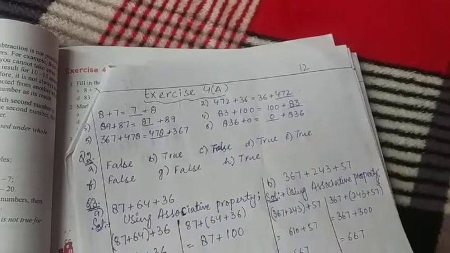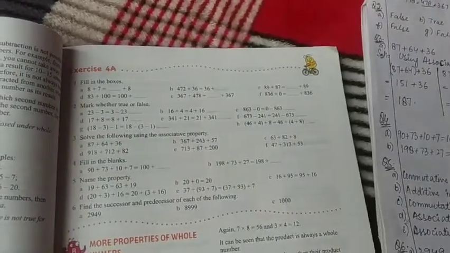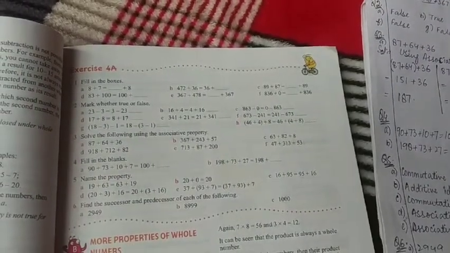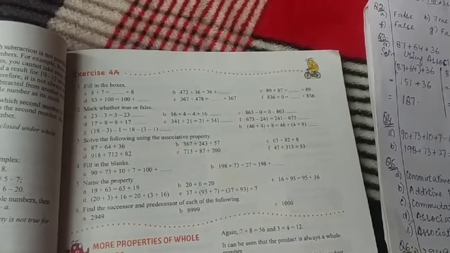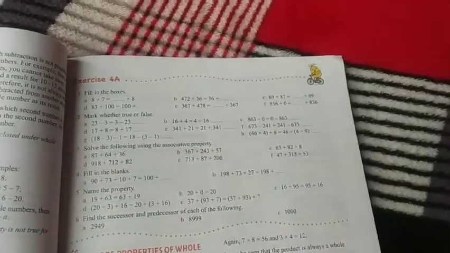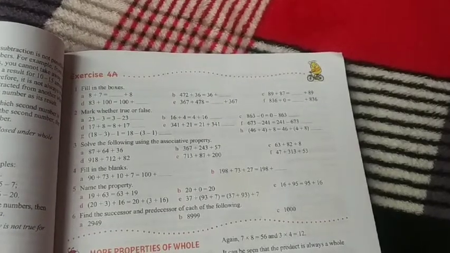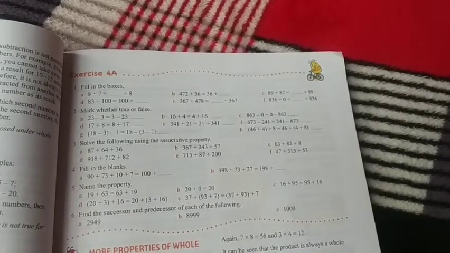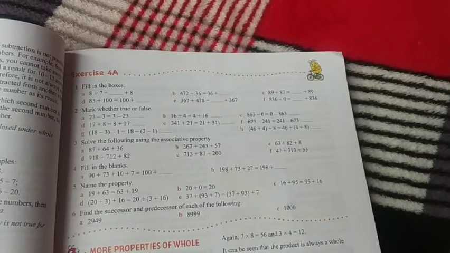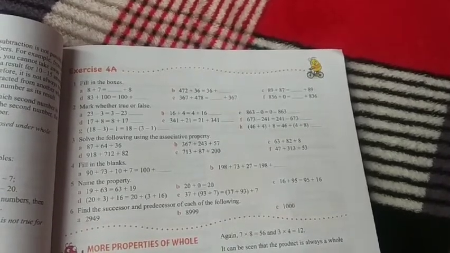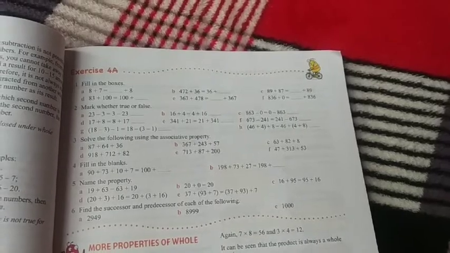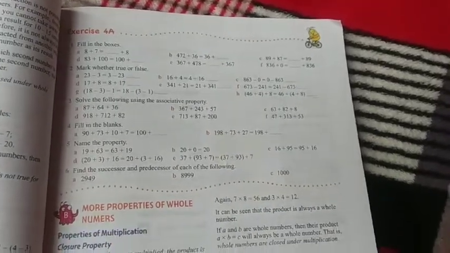Now the second question is mark true or false. 23 minus 3 is 3 minus 23. It's false, because the commutative property is not holding true for subtraction. The second one, 16 plus 4 is 4 plus 16. That's true. The third one is false. The fourth is true. The addition ones are true and the subtraction ones are false, because subtraction is not holding true for these properties.